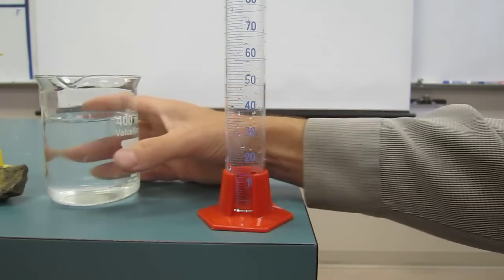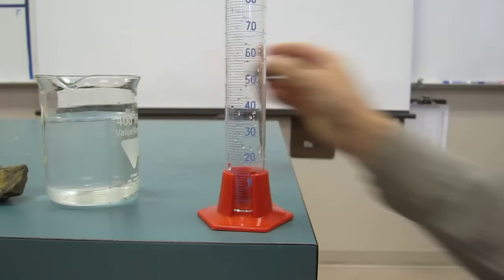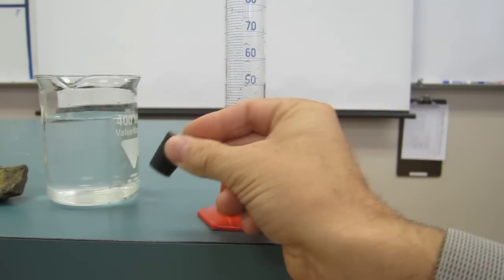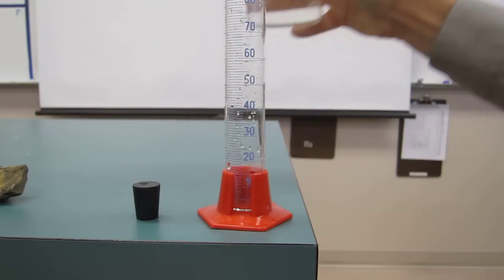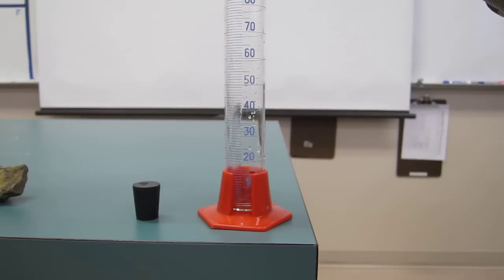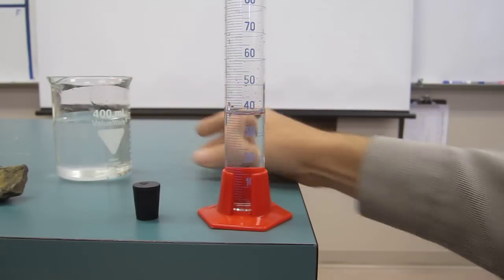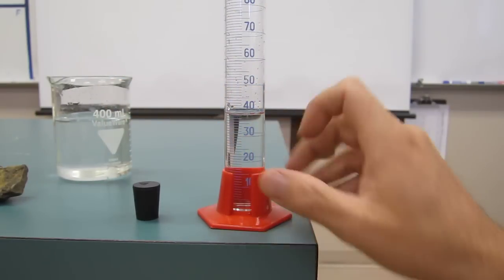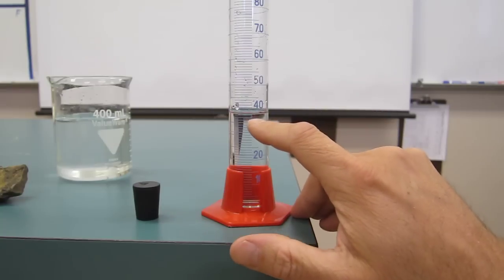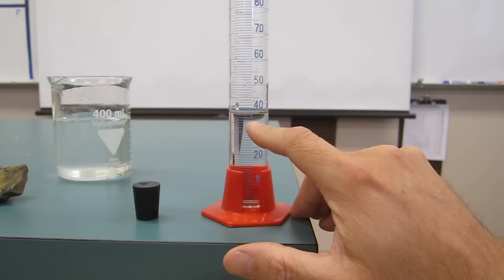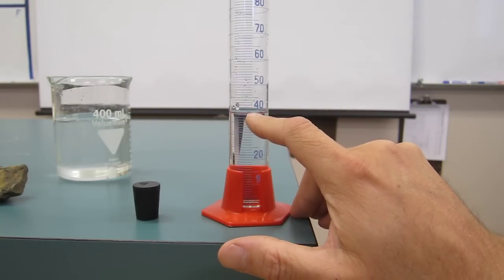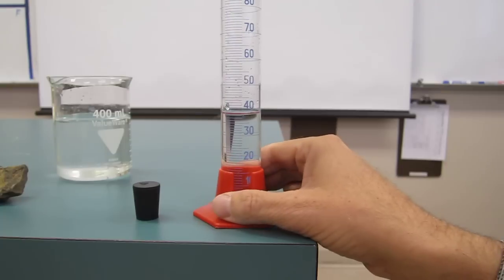So we're going to figure out the volume of a rubber stopper, which is an irregular shaped object. I'm going to pour some water in a graduated cylinder, and I got 30, 35, 38, 39 milliliters of water.